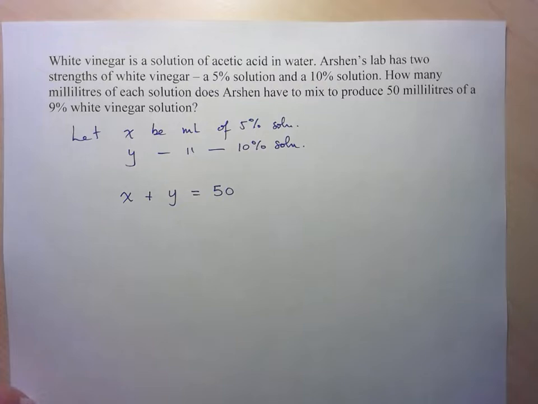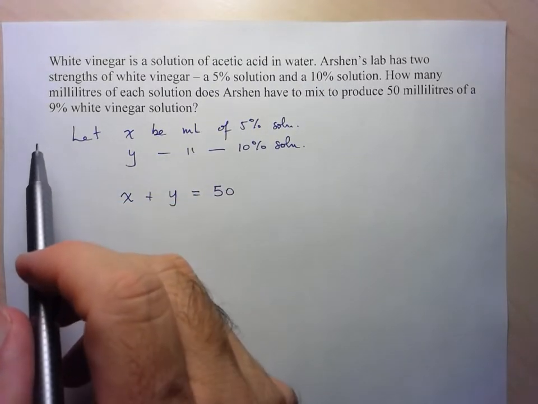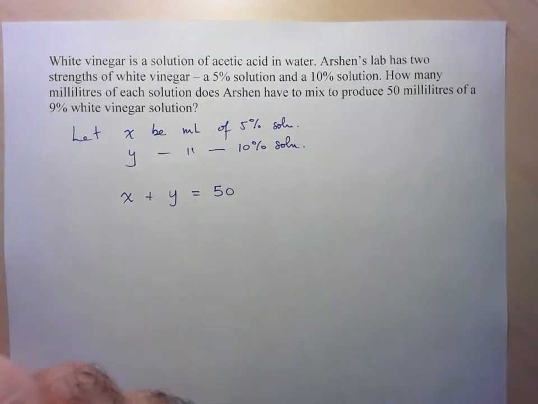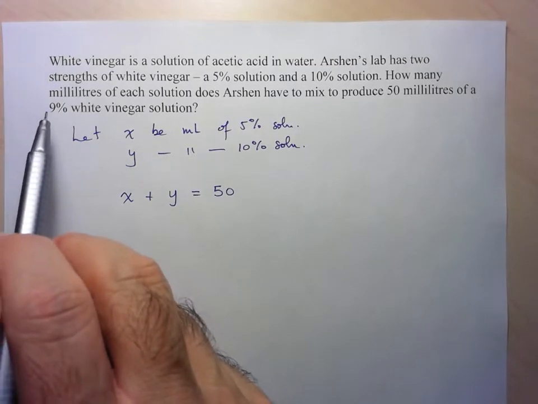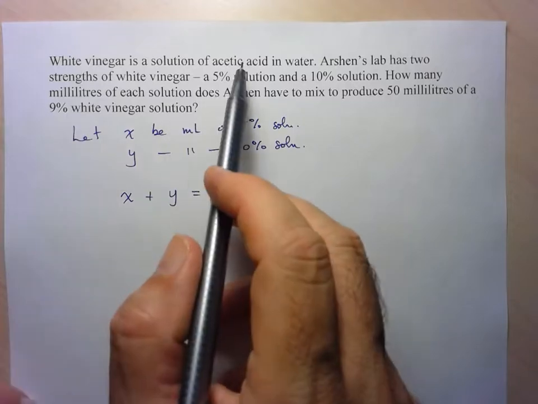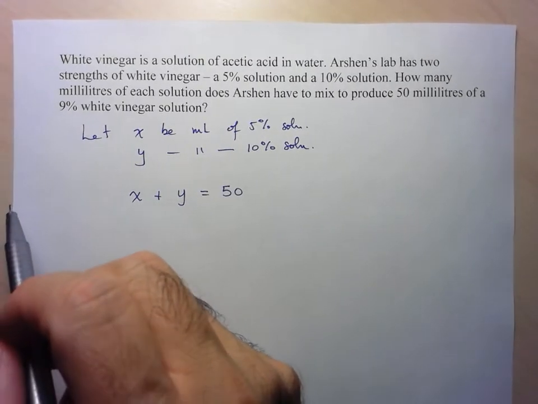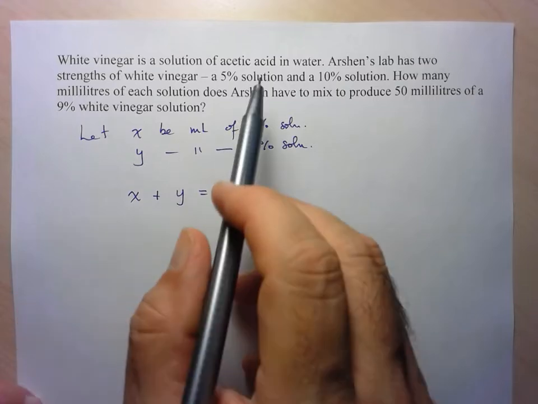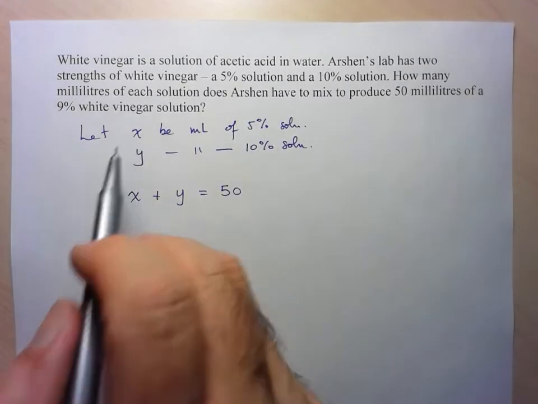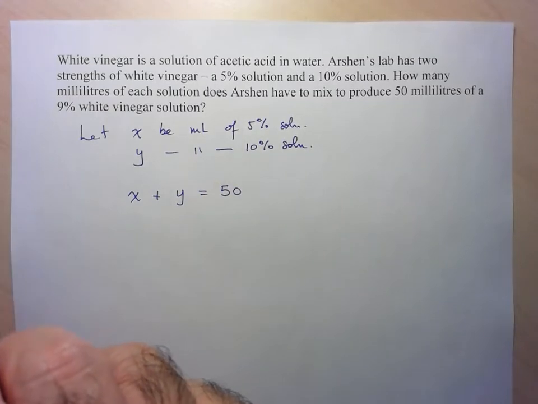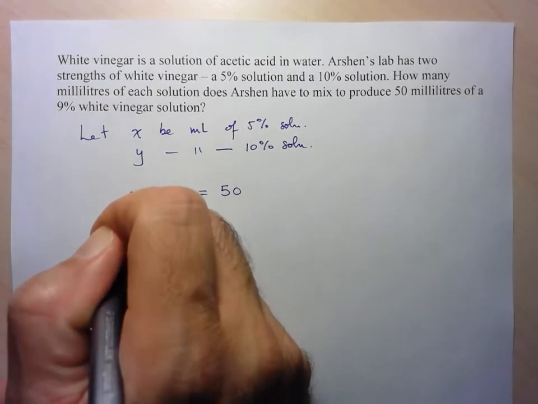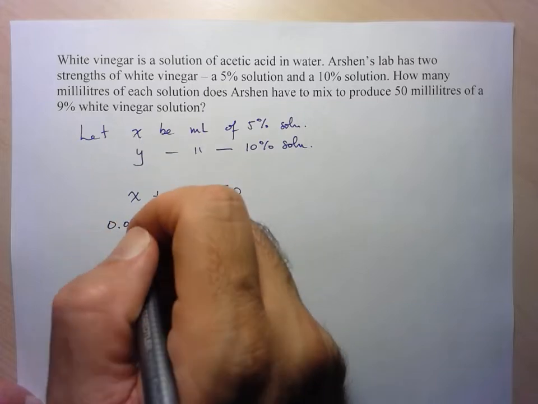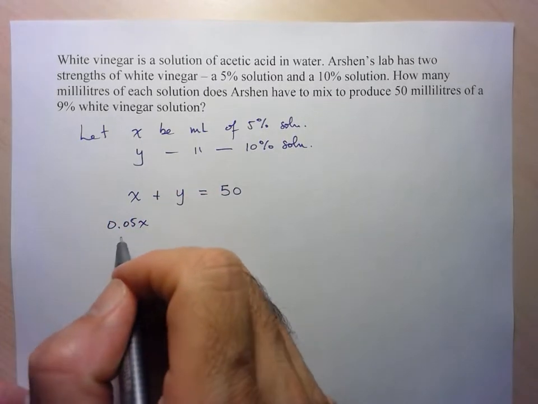So let's look for a second equation. The second equation is not going to come from the amount, it's going to come from the strength of the solution. I need the final strength to be 9%, so I need this solution to have 9% acetic acid. We're going to figure out how much acetic acid is in that first solution, not the acid and the water, just the acetic acid. It's 5% acetic acid. How do I calculate 5% of something? I multiply it by 0.05. So I'm going to have 5% of my first solution, which is X, and this represents how much acid is in it.